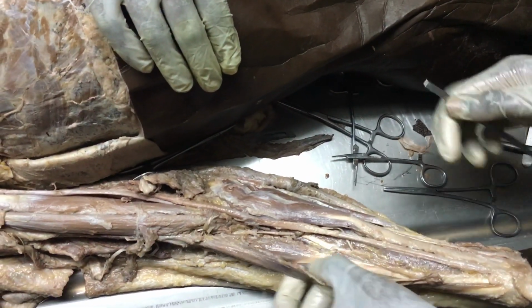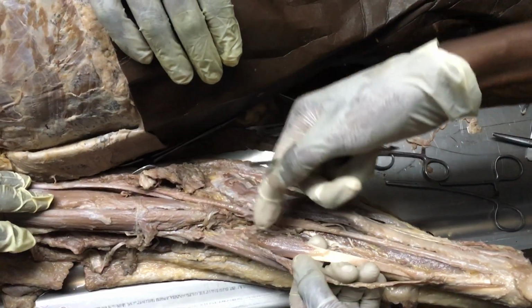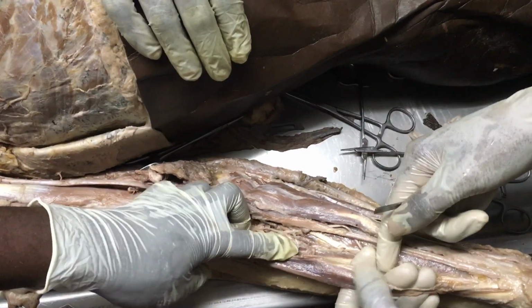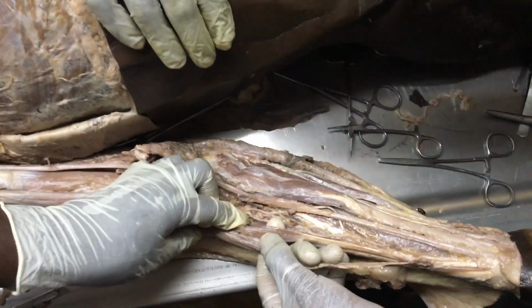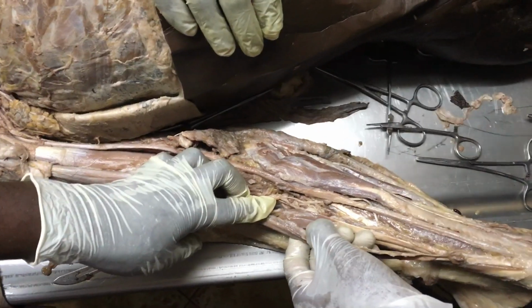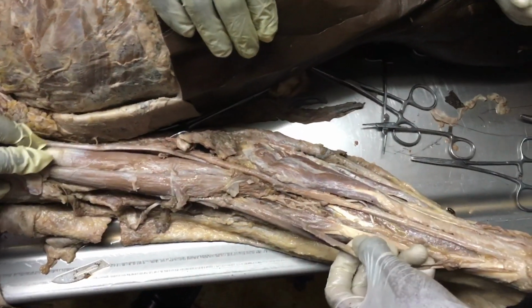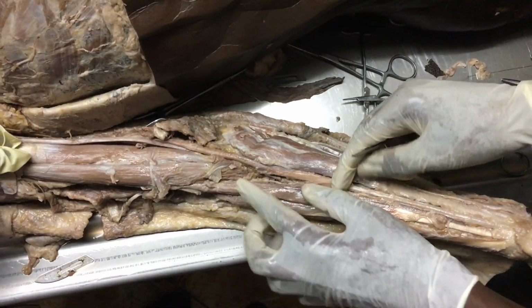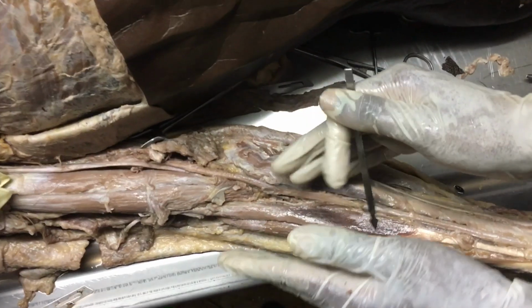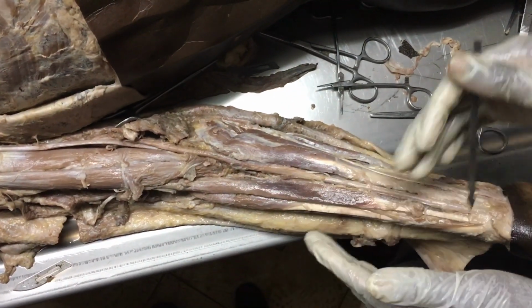Deep to the brachioradialis, we have the extensor carpi radialis longus, which also originates from the lateral supracondylar ridge, but distal to the origin of the brachioradialis muscle. These two muscles are the most medial of the lateral compartment muscles.